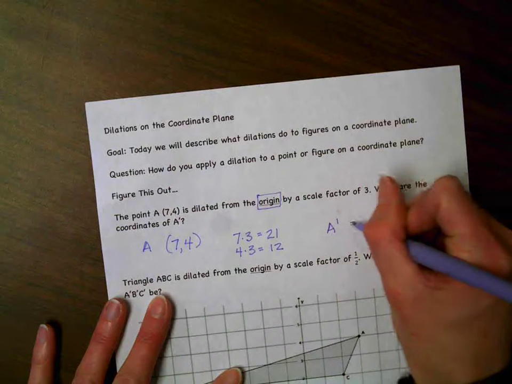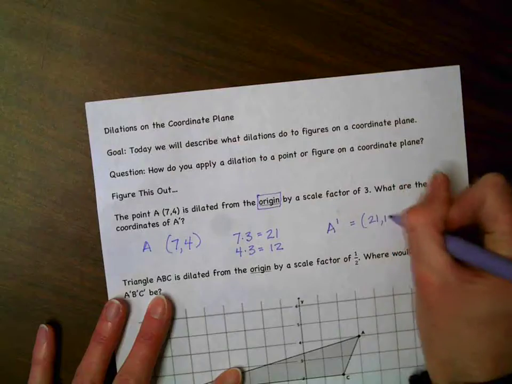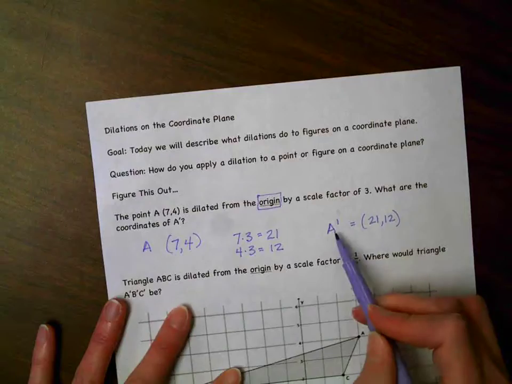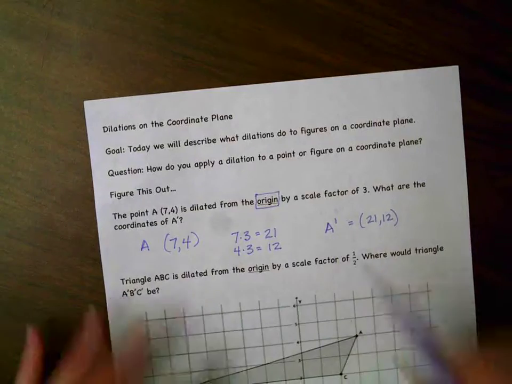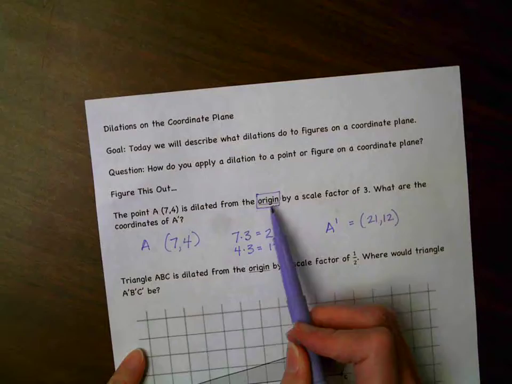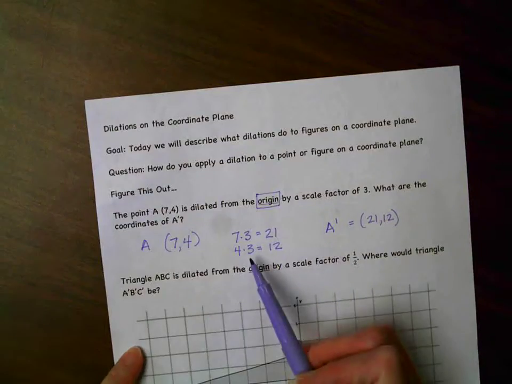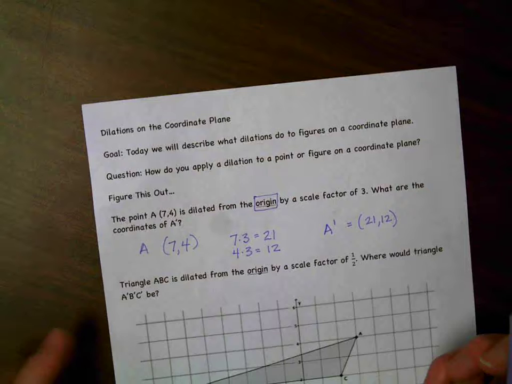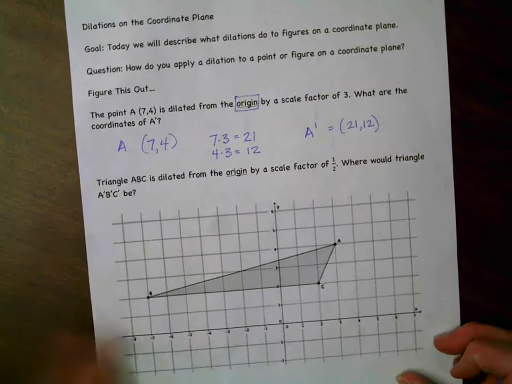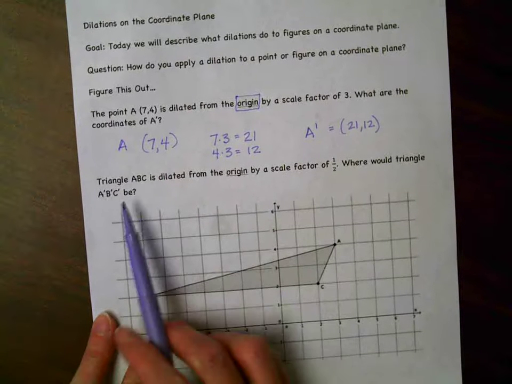So we would know that A prime equals (21, 12). On the coordinate plane, you would go to the right 21 and up 12, and that would be where A prime sits. So the most important thing that I can tell you and that you have to remember is that as long as the point or the figure or the segment or whatever it is being dilated from the origin, then you just multiply by the scale factor. And this works for everything that you're going to work on. So let's take a look at what happens when you have a figure on a coordinate plane and see what we can come up with.